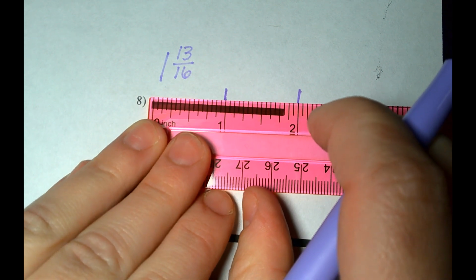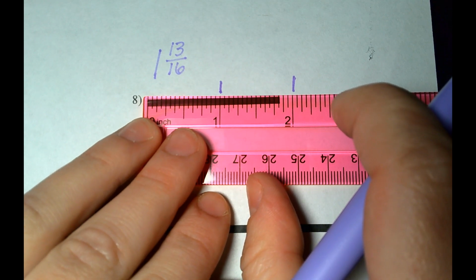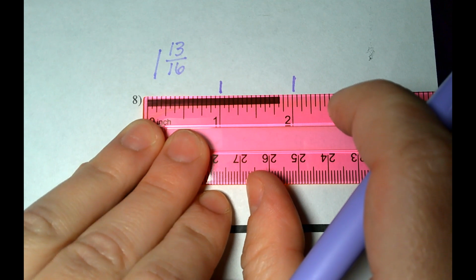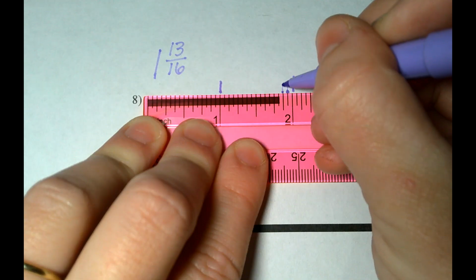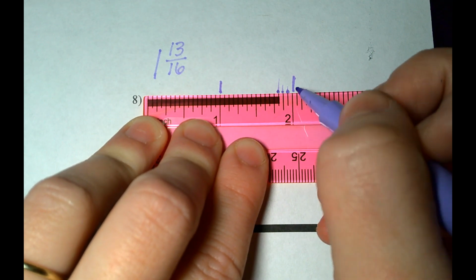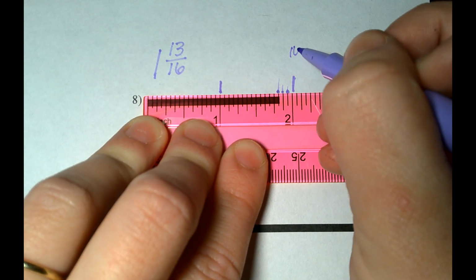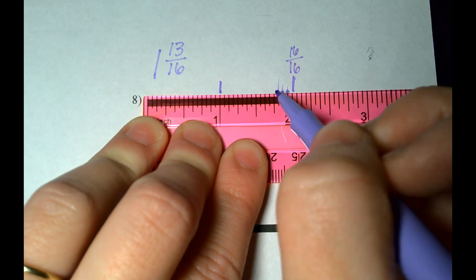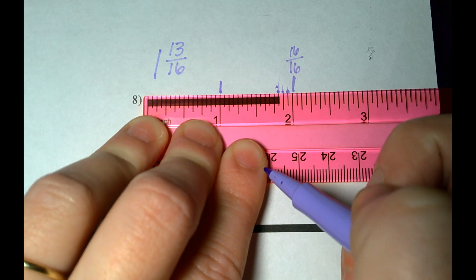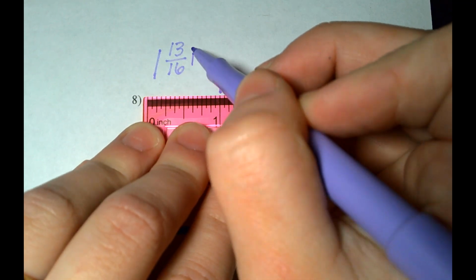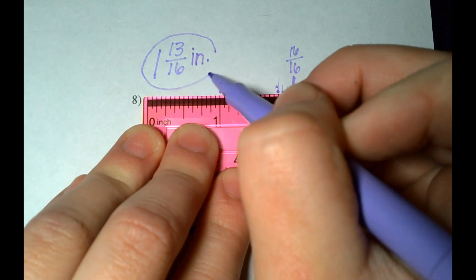Sometimes it's easier to count backwards, but if that is confusing, you don't have to. Let's see. So there's my 2. I've got 1, 2, 3 away from. Technically, this is 16/16. So 15, 14, 13 is right where it lands. So yeah, that's 1 and 13/16 of an inch.